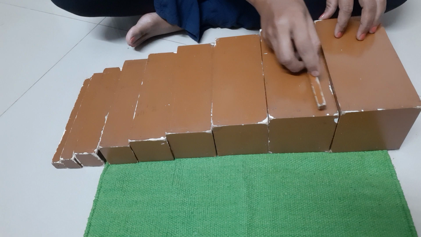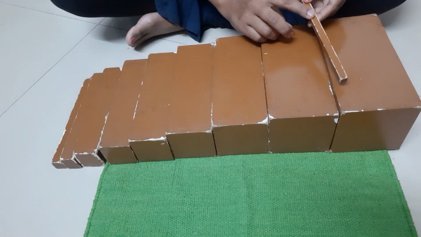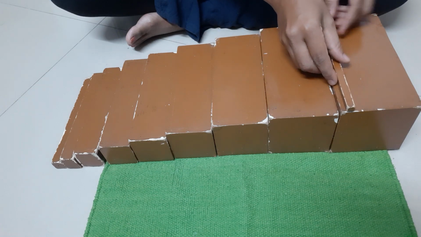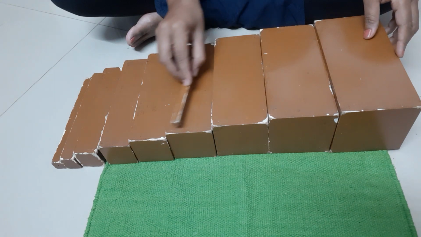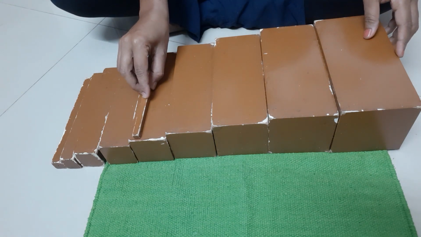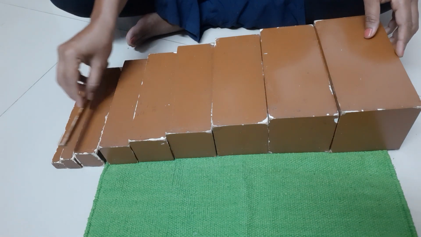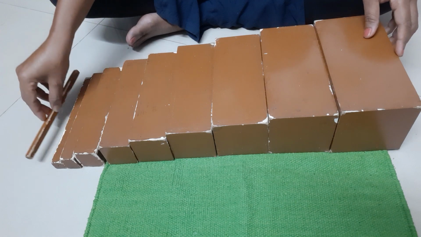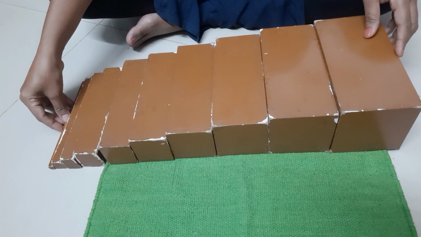All the prisms have the same length, but the width and the height will be decreasing. You can show like this by holding the thinnest prism on each prism or brown stairs. Now it will come to its original place.